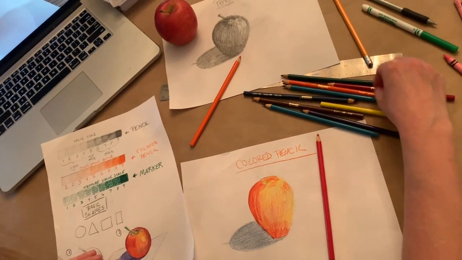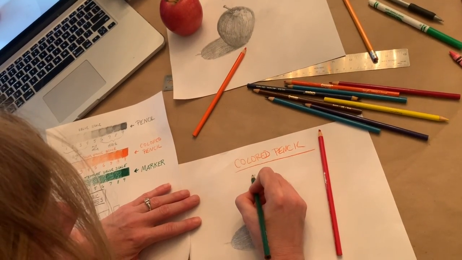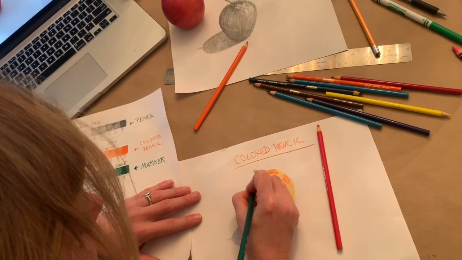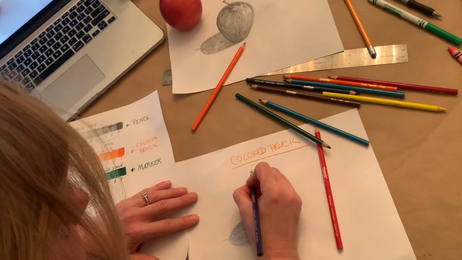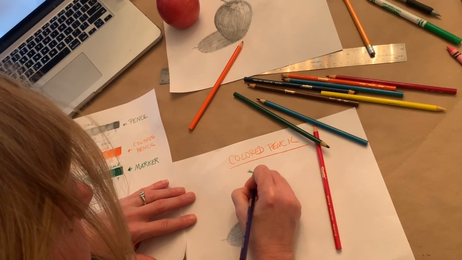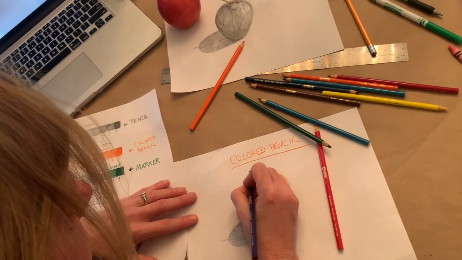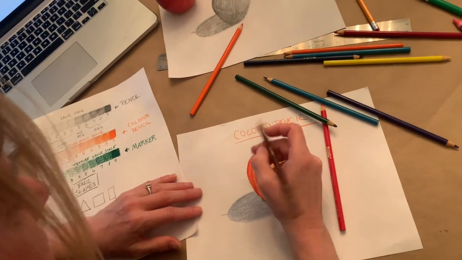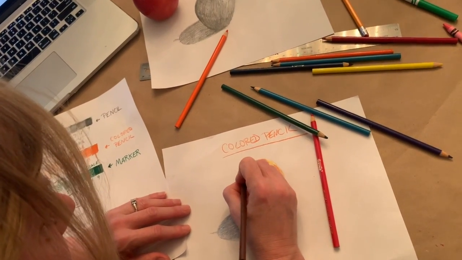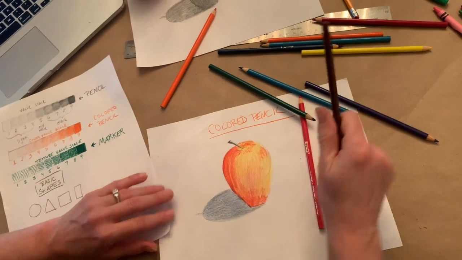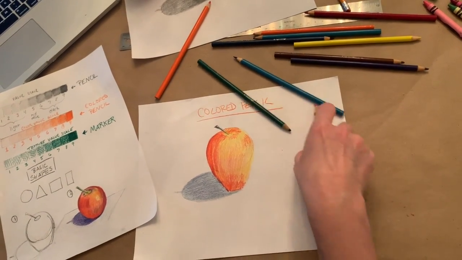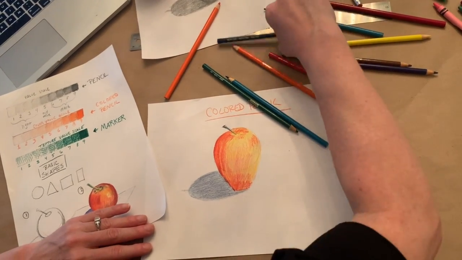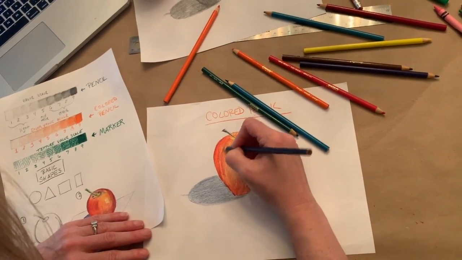I'm going to take green, let's say, and go ahead and do my stem. Maybe I'll add blue or purple just to see what happens. Let me outline that a little bit. Okay, maybe I'll even add some brown to it. Not too much brown, because brown is not a very fresh color, and we're trying to make a fresh apple that you want to eat, unless you want to make your apple look like it's on its way out, like Caravaggio did.